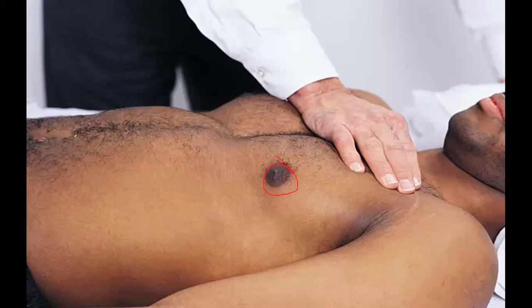We have the aortic area up there, the pulmonic area here, then Erb's point, the tricuspid area, and the mitral area, which is the point of maximal impulse.